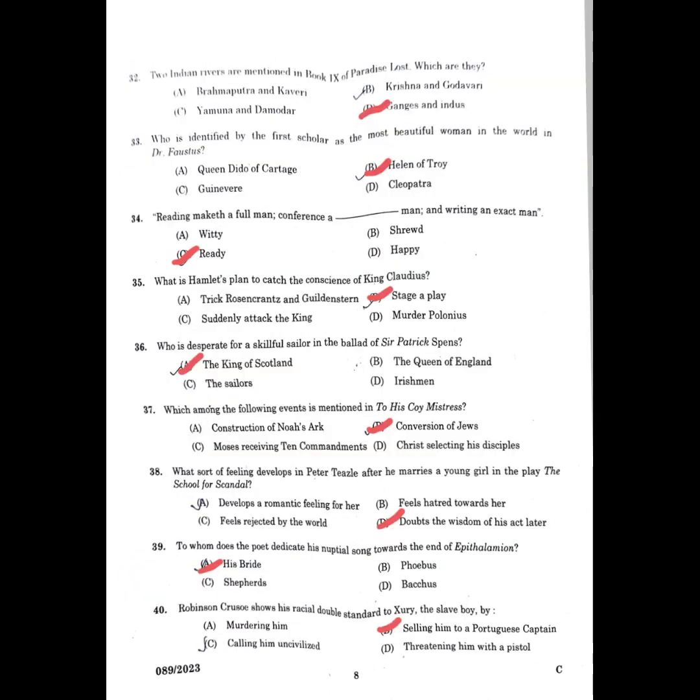And 32. Two Indian rivers are mentioned in Book 9 of Paradise Lost. Which are they? Option D, Ganges and Indus. 33. Who is identified by the first scholar as the most beautiful woman in the world in Dr. Faustus? Correct answer is option B, Helen of Troy, the most beautiful woman in literature ever. 34. Reading maketh a full man, conference a ready man, and writing an exact man. So the answer is option C, ready. A quote from the essay itself.